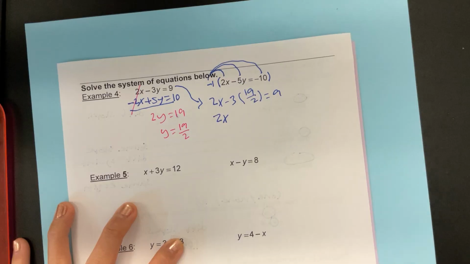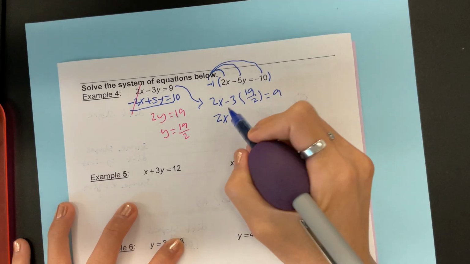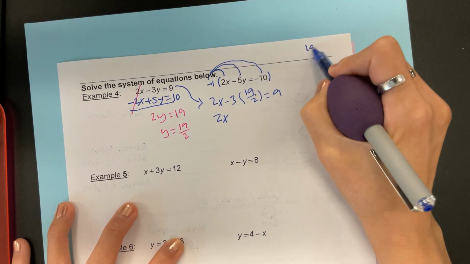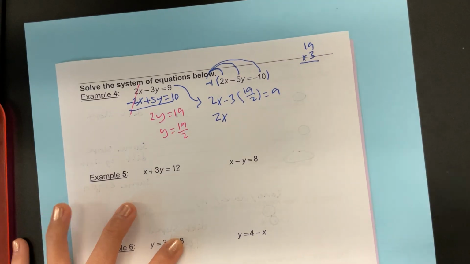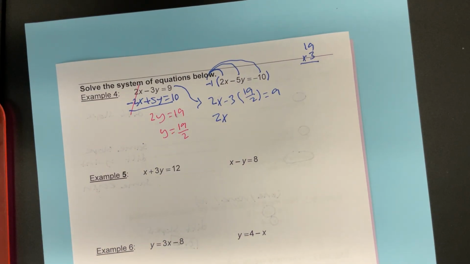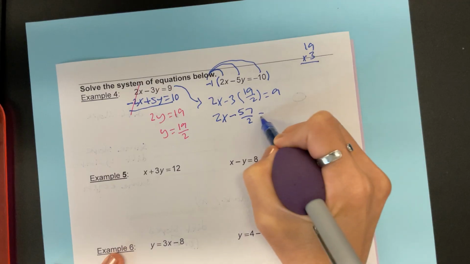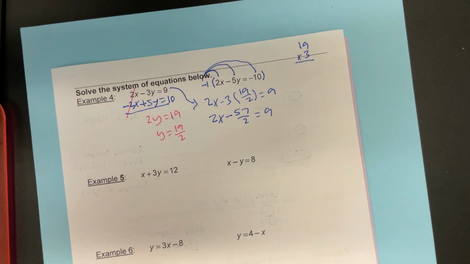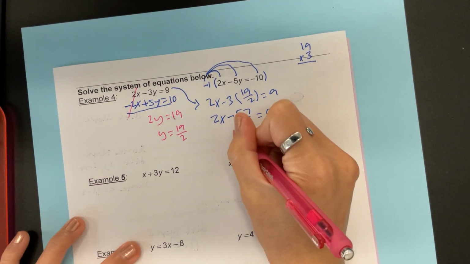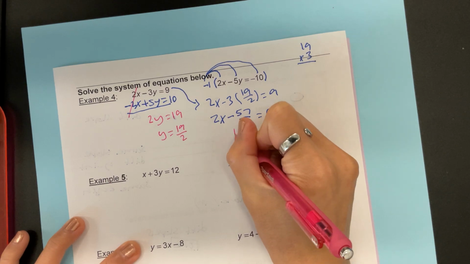And if you're having a hard time with the fractions, let's practice. 19 times 3. Can someone just get that right off the bat? I think of 20 times 3 and take 3 away. 57? Someone say 57? So we have minus 57 over 2 is equal to 9. And then we're going to add 57 over 2 on both sides.